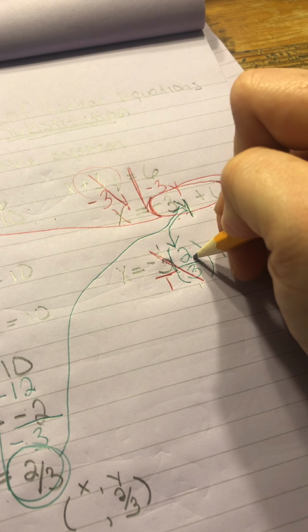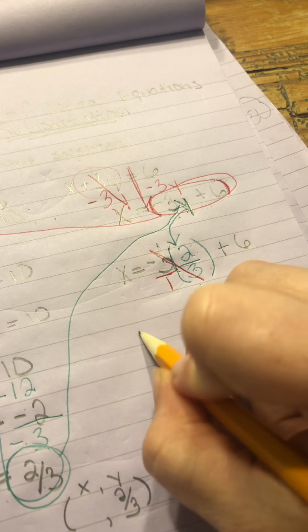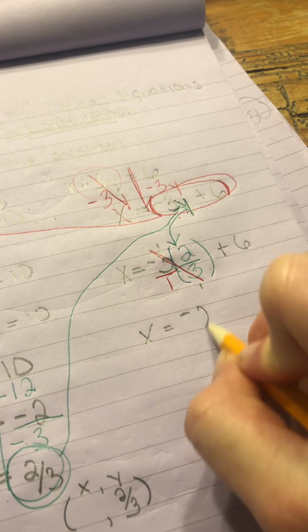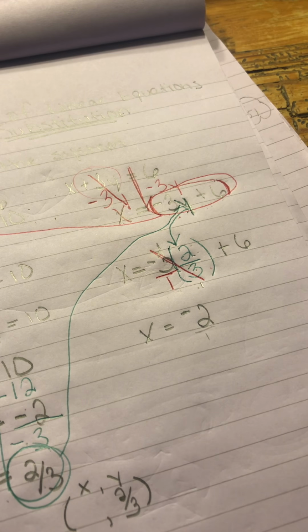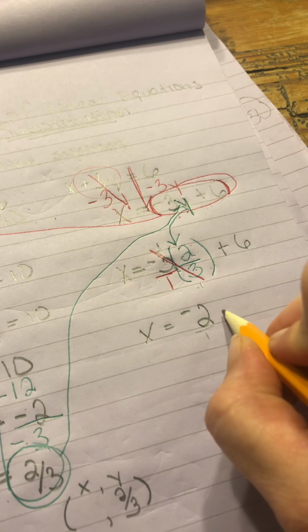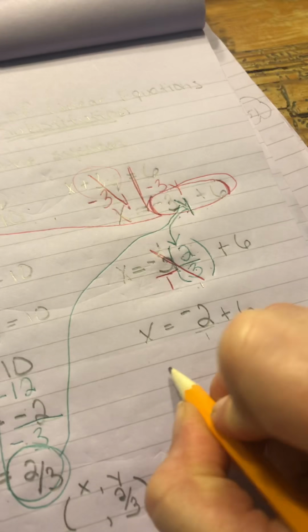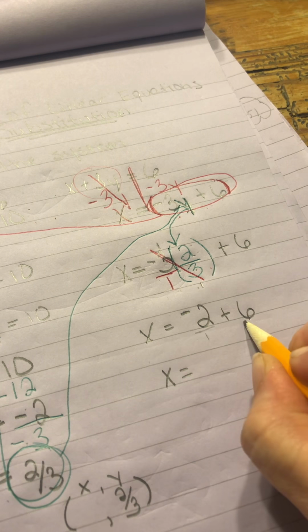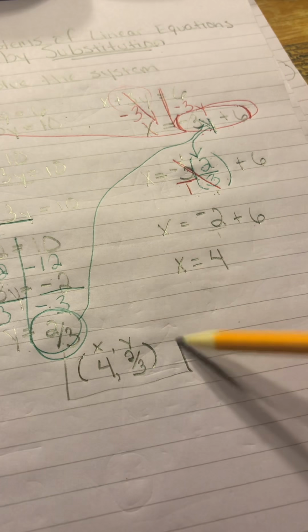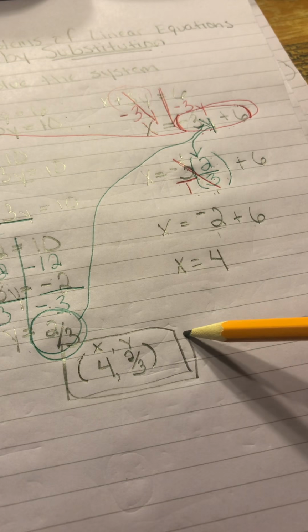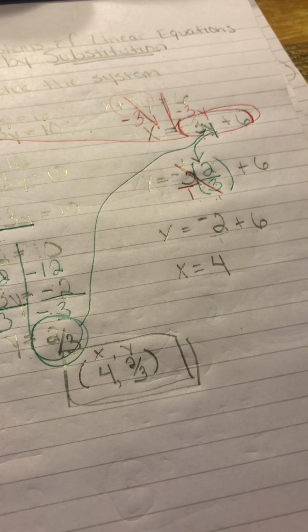Negative 1 times positive 2 is negative 2. 1 times 1 is just 1. I don't need that 1 there, do I? It's just negative 2. Negative 2 plus 6. So what's x equal? Negative 2 plus 6 is positive 4. Therefore, our point where these two lines intersect is going to be 4 and 2/3, 4 for x and 2/3 for y.